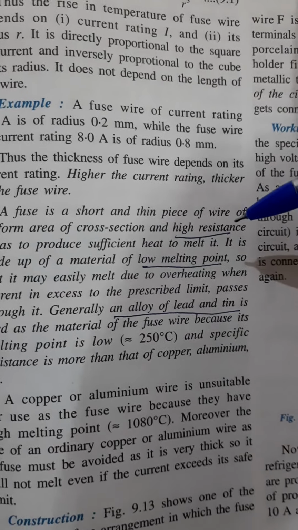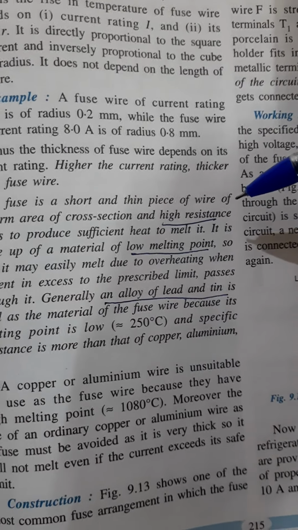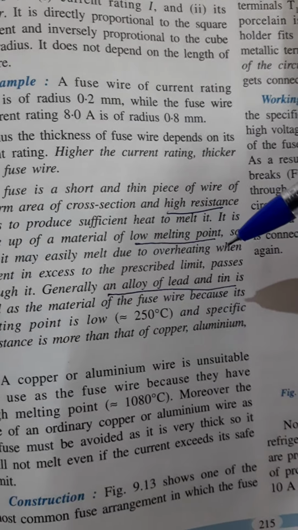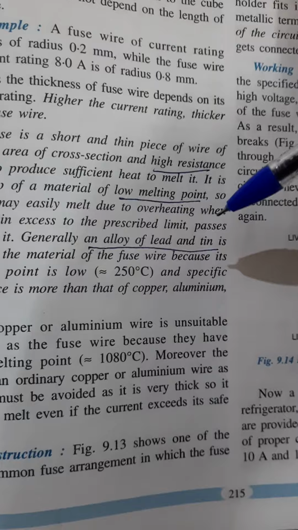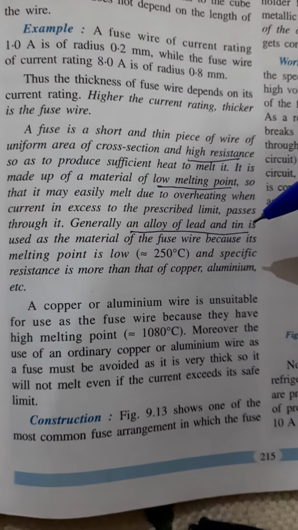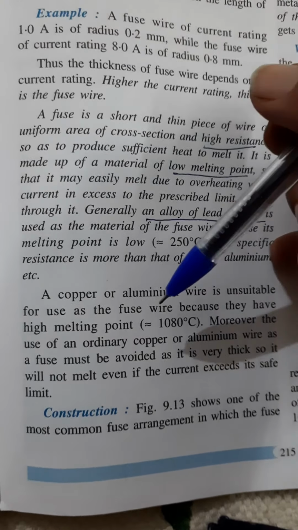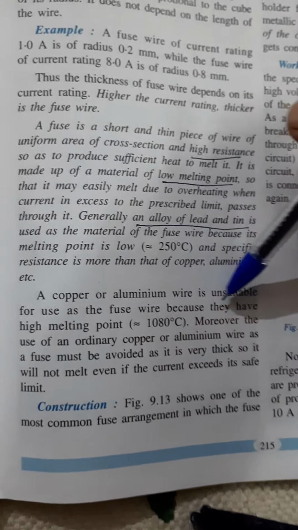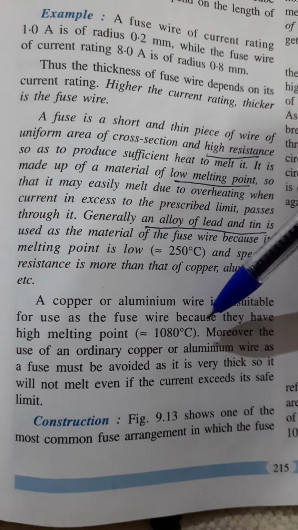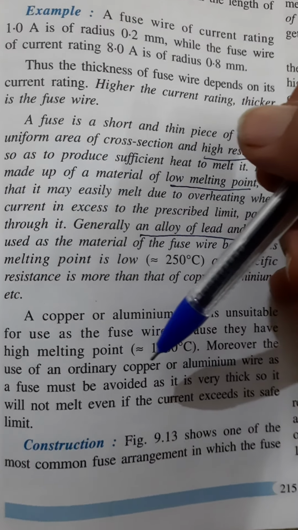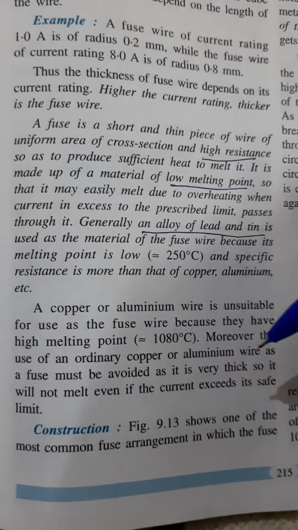Why does it have high resistance? Because a fuse is used to control the amount of current. If its resistance is high, its current will be less. Why should its melting point be low? So that it can easily melt when excessive current passes in the circuit. Next, why do we not use a copper or aluminium wire? Copper and aluminium wire are unsuitable for use as fuse wire because they have a high melting point, but we require a low melting point. Moreover, the use of an ordinary copper or aluminium wire as a fuse must be avoided as it is very thick.